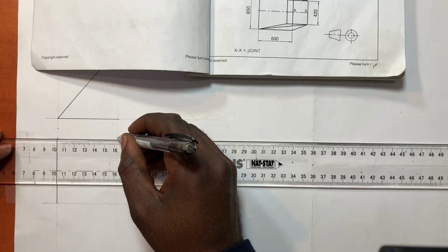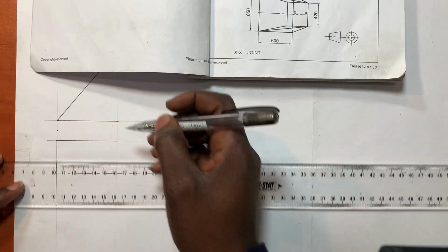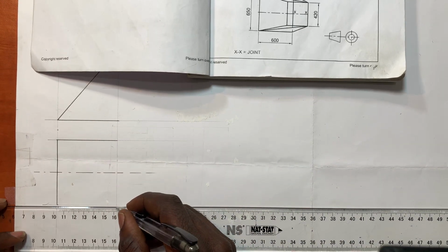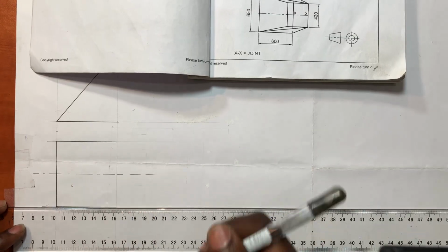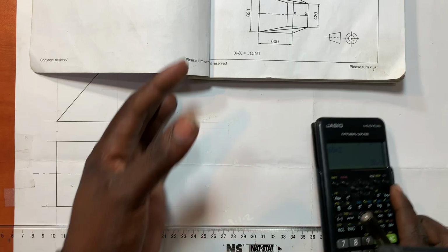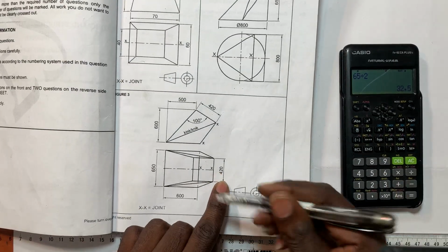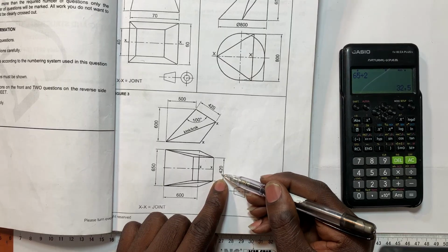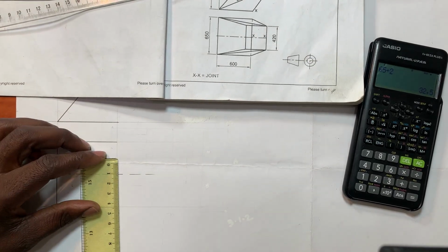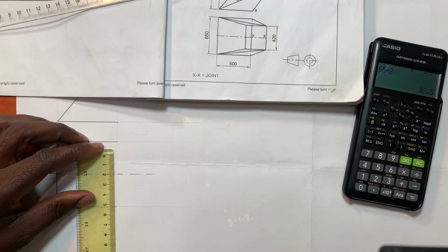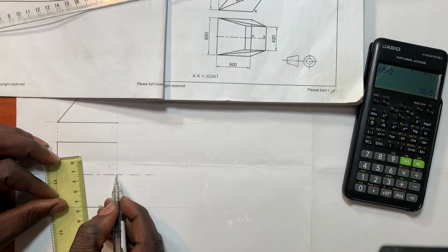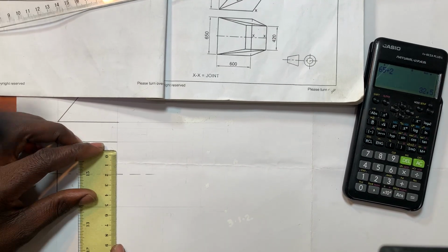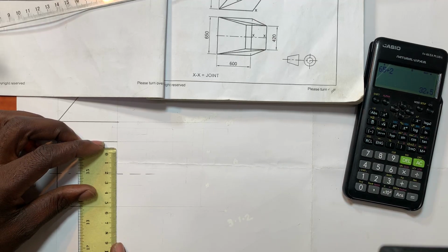This one I can have solid. Then I say 420 divided by 10 is 42, then 42 divided by 2 is 21. So this is 20 and 21.